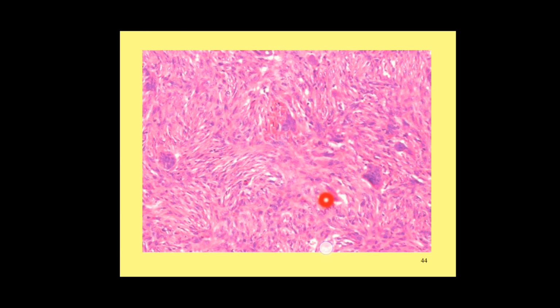This might give a picture of osteoclastoma, but it is again not osteoclastoma, because in osteoclastoma the stromal cells will be mononuclear, polyhedral to ovoid in shape, and the giant cell spacing will be uniform.